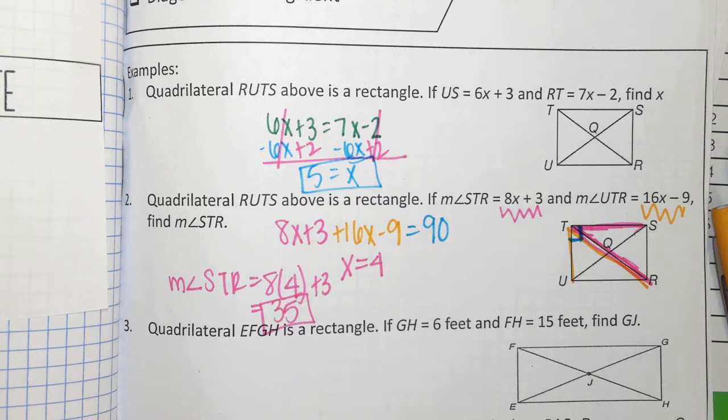Do you guys think that you could do 3 and 4 without me? Girls, do you think you could stop talking? Thanks so much. Do 3 and 4 without me. See if you can figure it out with your group.